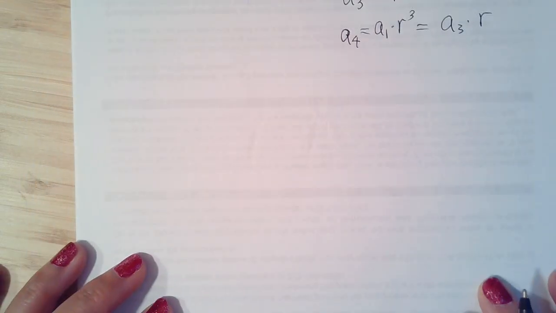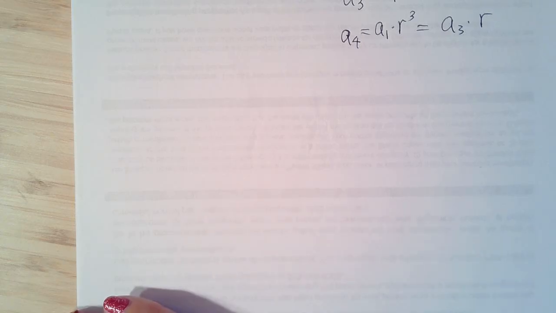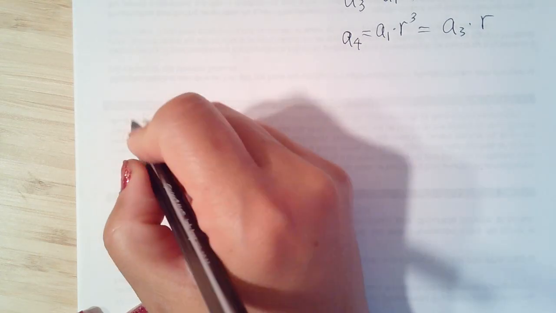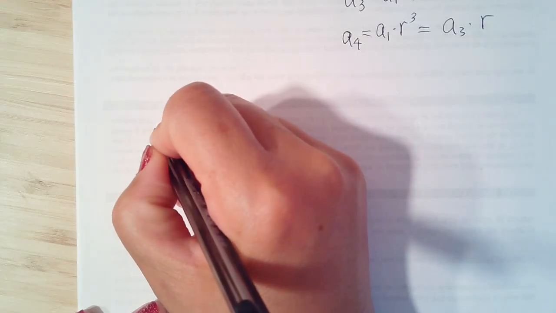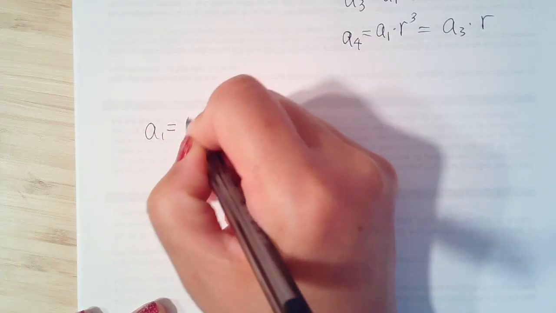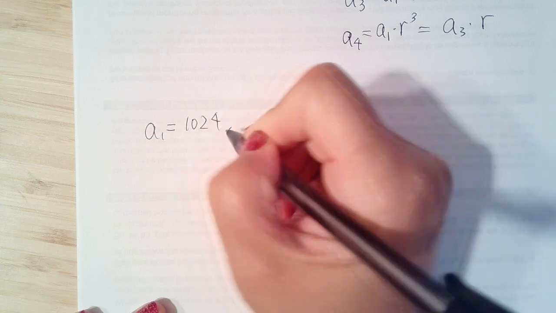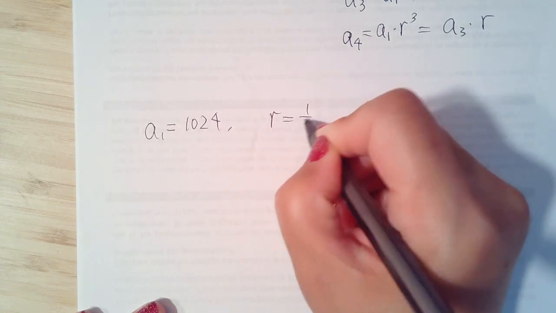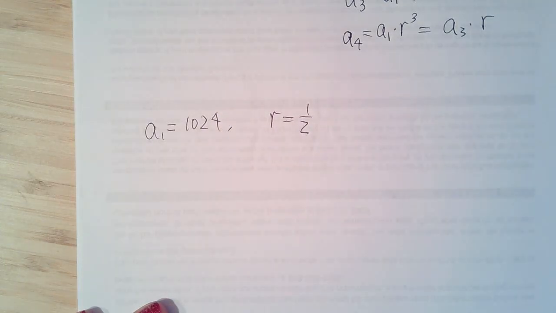Okay, it's not too bad. Now, I ask you to write the first five terms of a geometric sequence. I give you a_1 is 1024. I give you r is 1/2. Can you write a_1 to a_5?